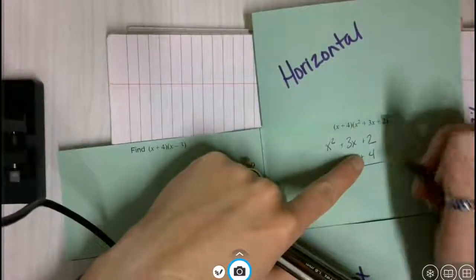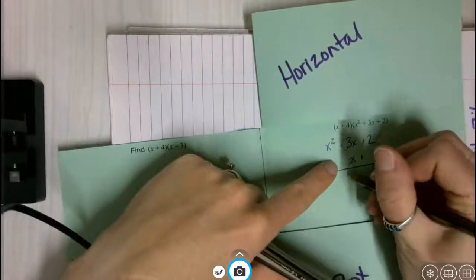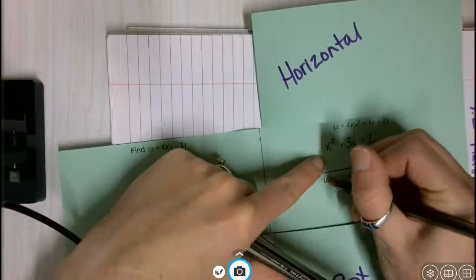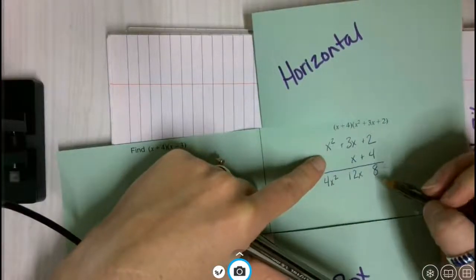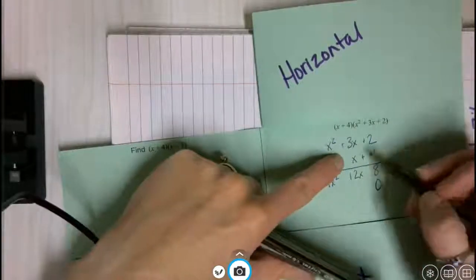4 times 2 is 8. 4 times 3x is 12x. And I just line things up. And 4 times x squared is 4x squared. Just like I did when this was just numbers, I have to put a placeholder right there. Then I can continue multiplying.